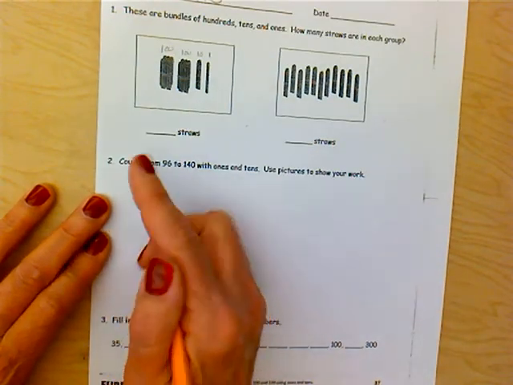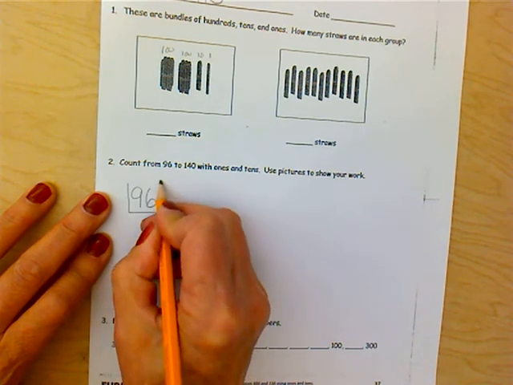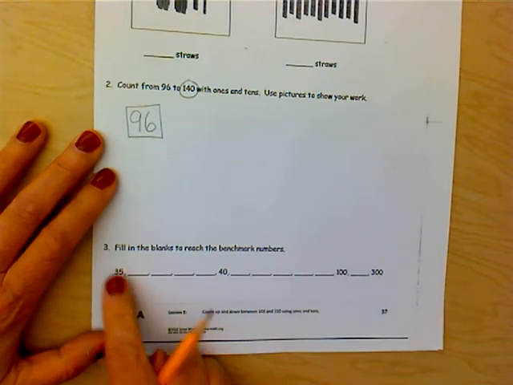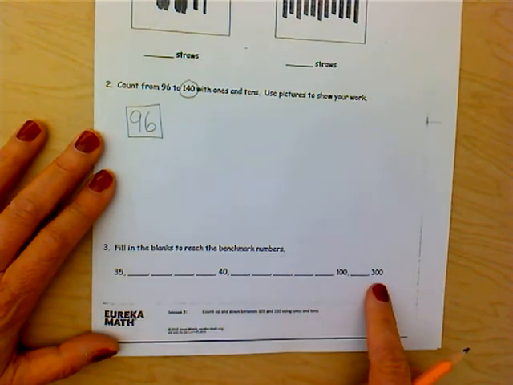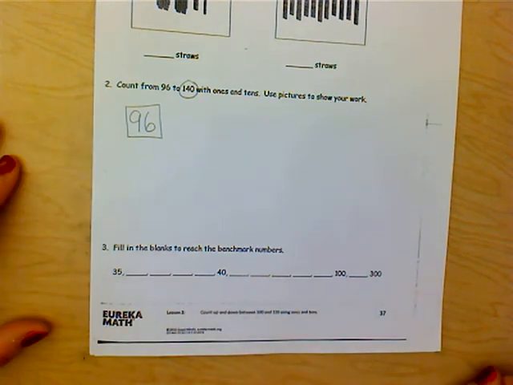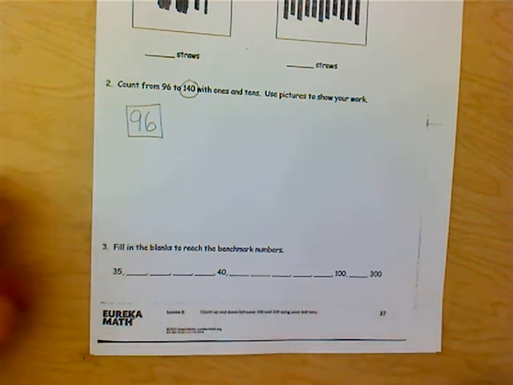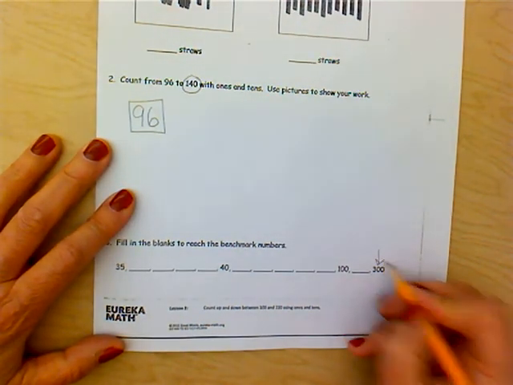Then you're going to count from 96. I'm going to get you started. With 96, you have to count up to 140, just like we did a minute ago. And then you're going to fill in the benchmark numbers to get all the way up to 300. Please remember that if you just try to count by ones the whole time, you're not going to end up at 300. So you want to simplify your counting, either counting by ones, tens, or hundreds, whichever makes you get to 300 the fastest way.